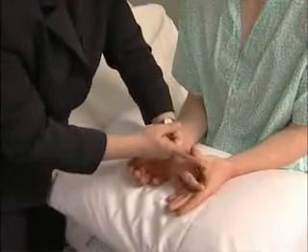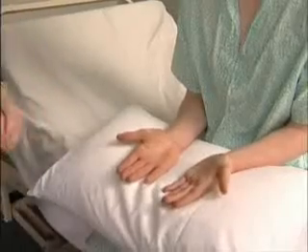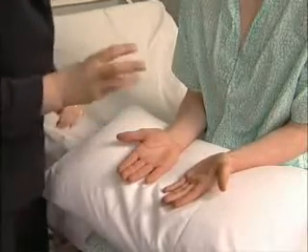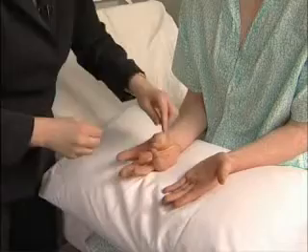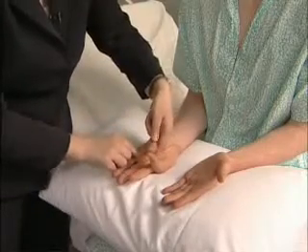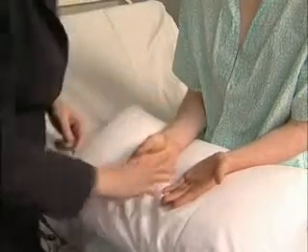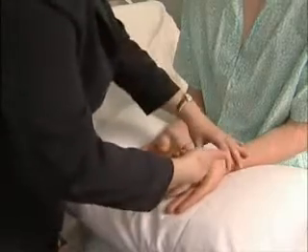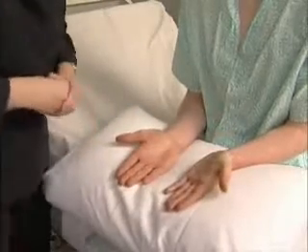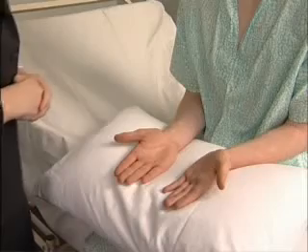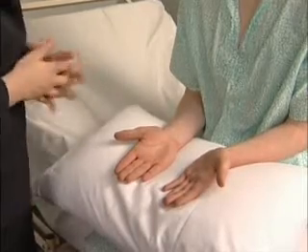Push down. Good. Now opposition. This time I'd like you to touch your little finger with your thumb. That's right. And don't let me pull it away. Look for limitation of these movements or signs of discomfort caused by them. Very good. Next, test metacarpophalangeal and interphalangeal movements.